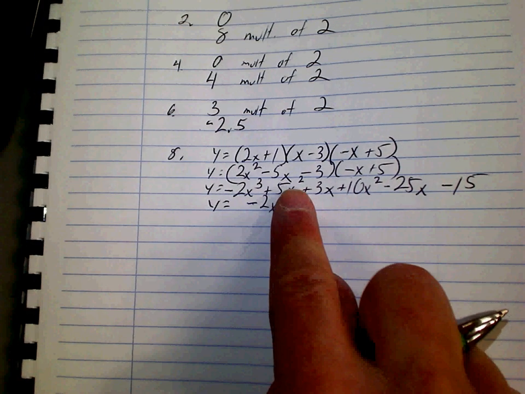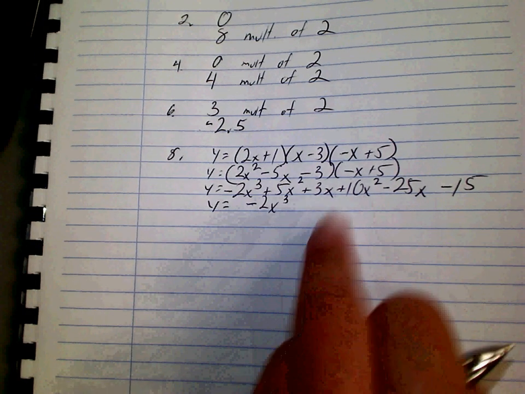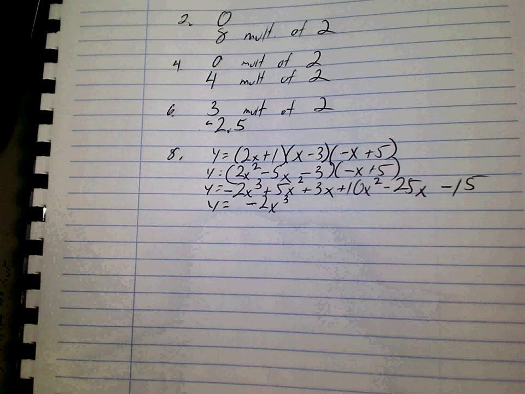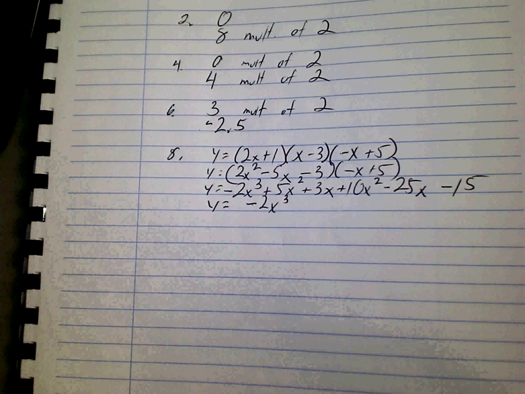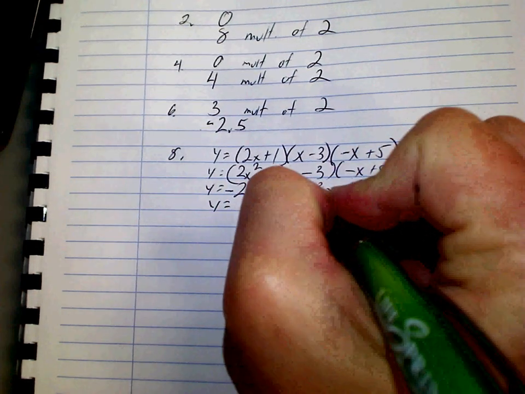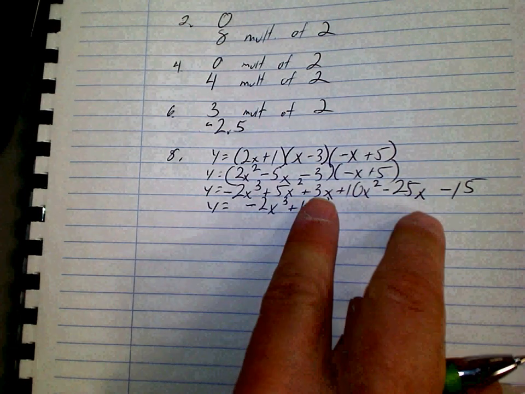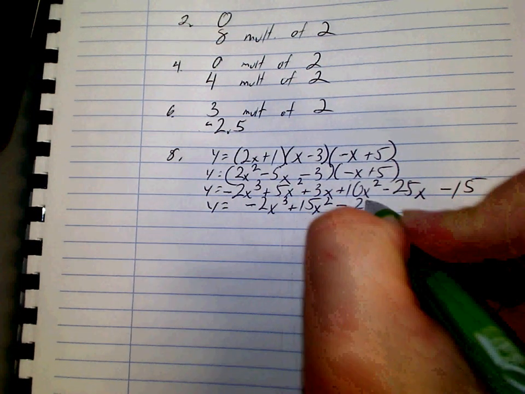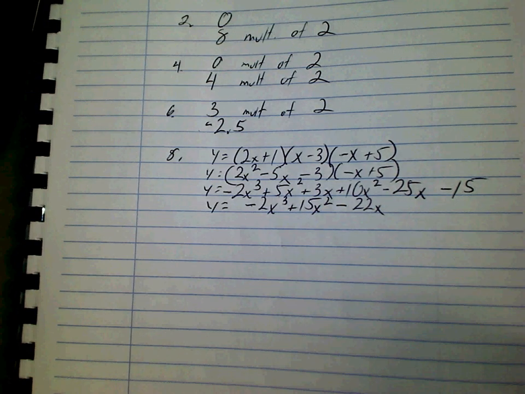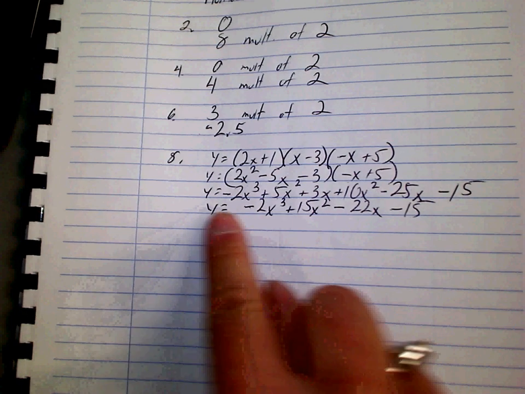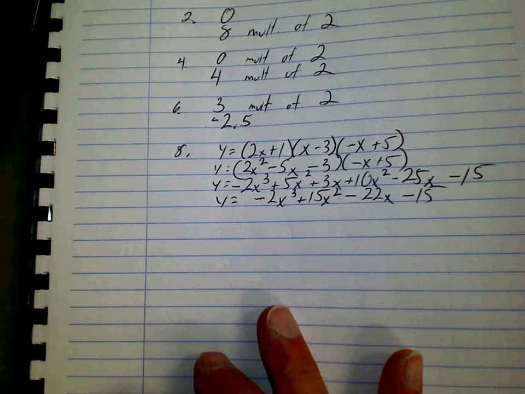How many x squareds do we have? Well, I mean, what would the coefficient be? What's your coefficient for your x squareds? 15. What about for our linear term, our x to the first power? Negative 22x, y'all have that? And our constant is minus 15. So there's your answer to number 8.